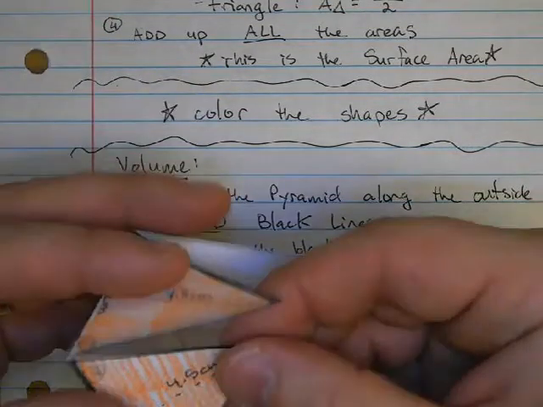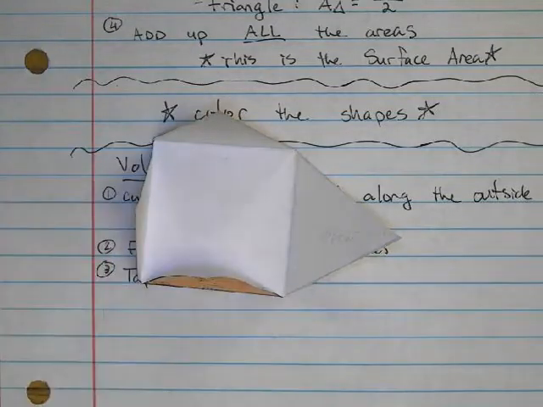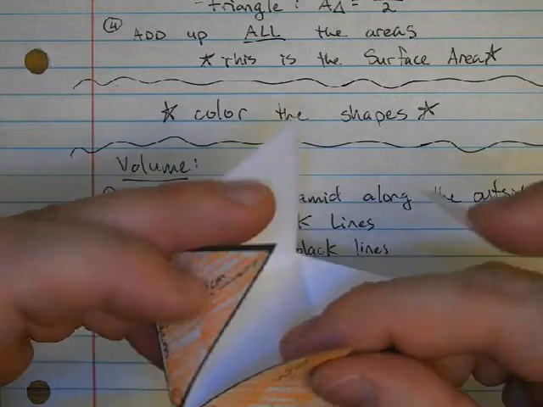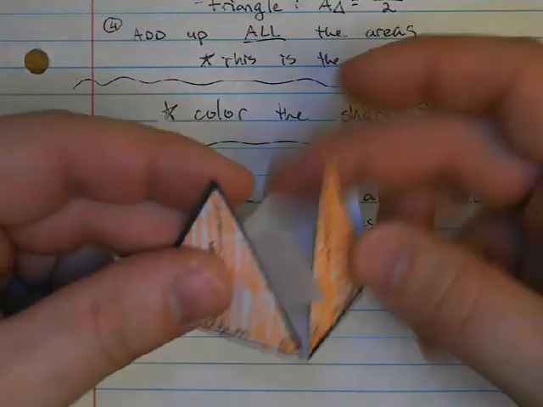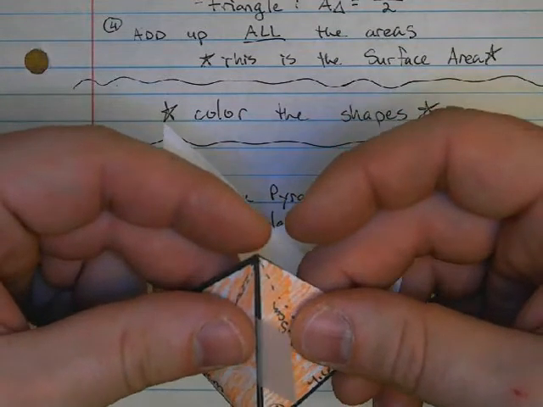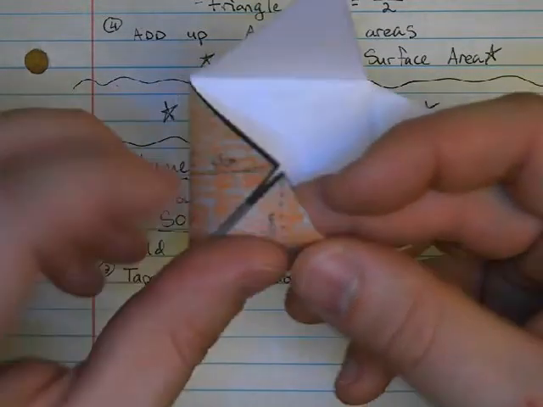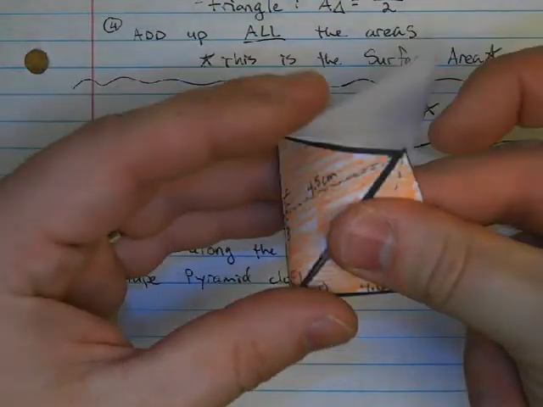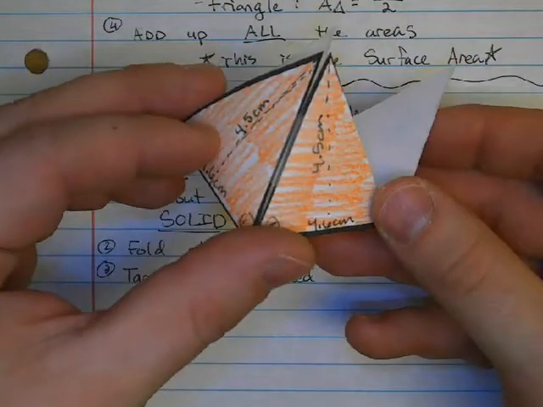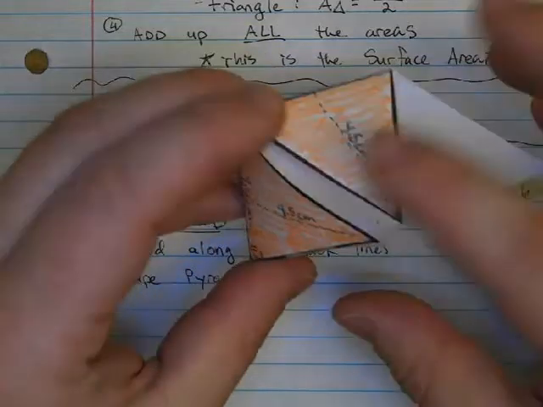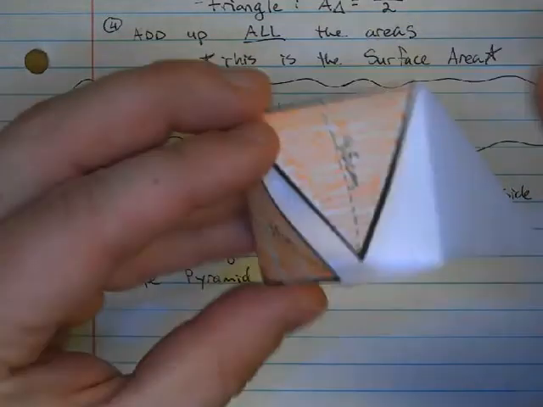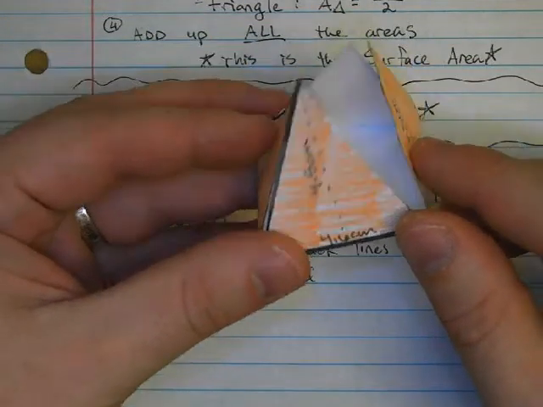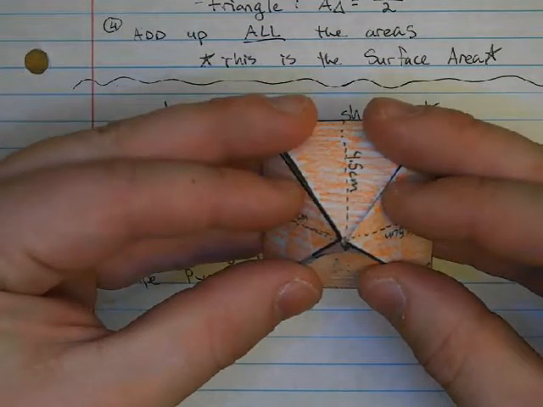So I'm going to take my pyramid, tape it closed. Just do the best you can. Remember, this isn't perfect, but try to get those as close as possible so you can tape it closed like that. And we'll do that to all the edges where the triangles meet. So that we have 1, 2, 3 more to go. So pause right here and tape this pyramid closed.